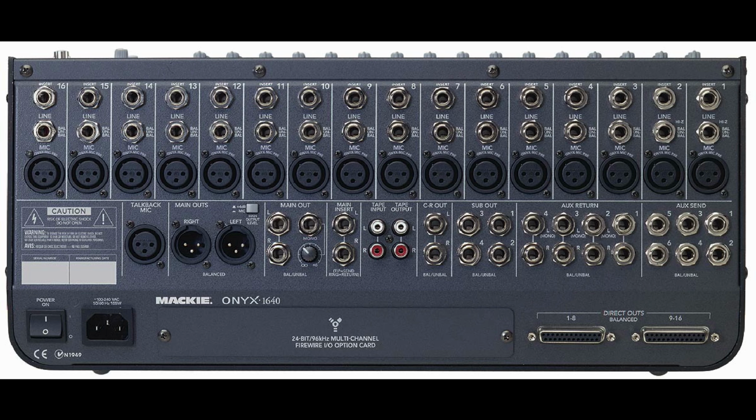Now over here is the insert. Usually we use the insert when you want to send the signal to an external processor, for example, a compressor. For your lab, you won't be using any insert, but you need to know what types of cables you are going to use for the recording, what the types of cables in audio production are, and what the signal flow is, starting from the input to the output.